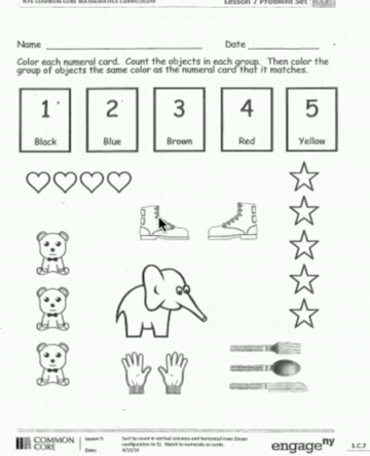Let's do another one. Let's count the boots. 1, 2. Which number card up here has the number 2? The number 2 is colored in blue. So what color should I color the boots? Blue. So now that you have the hang of it, you're going to go through each group and you're going to match up one of these colors at the top.